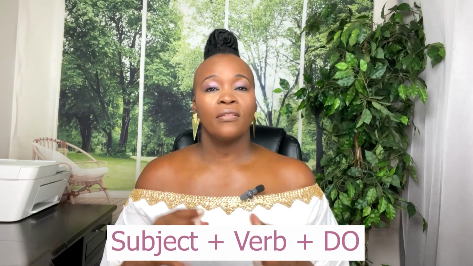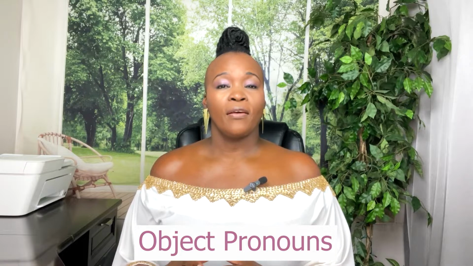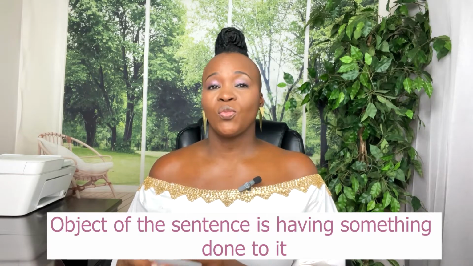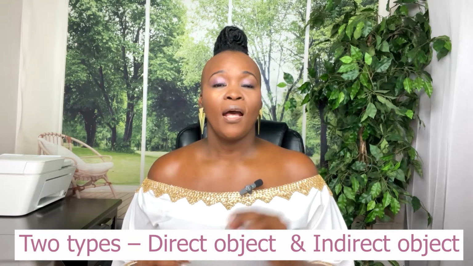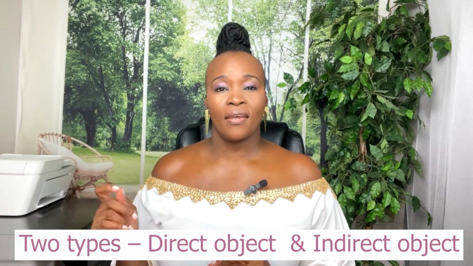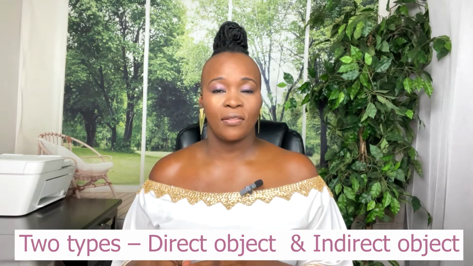You have your subject, verb, direct object. So now let's look at an object pronoun. In the object pronoun, the object is having something done to it in the sentence. There are two types of object pronoun: objet direct and objet indirect, direct object and indirect object. So let's look at the list of object pronouns.